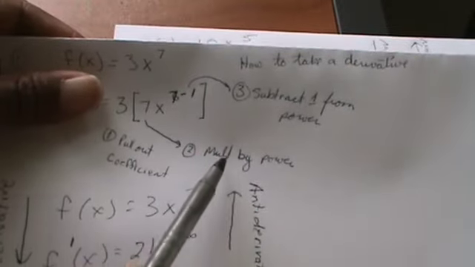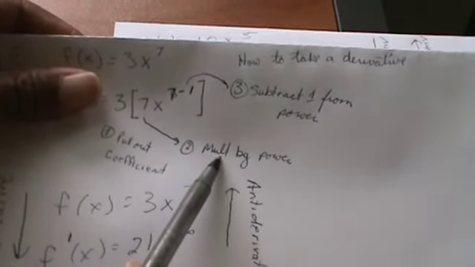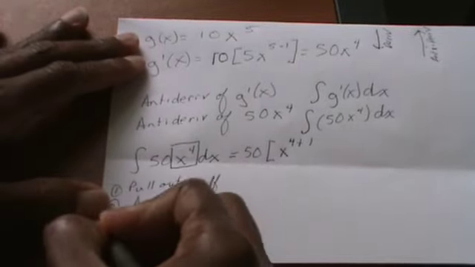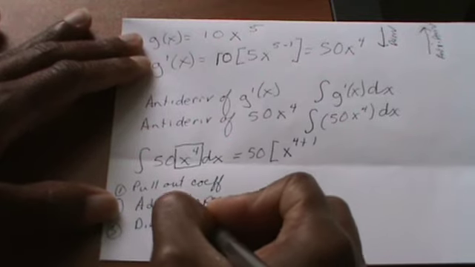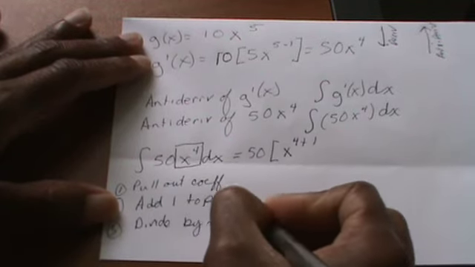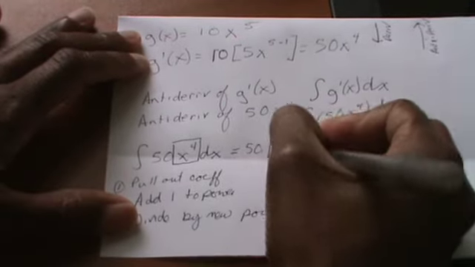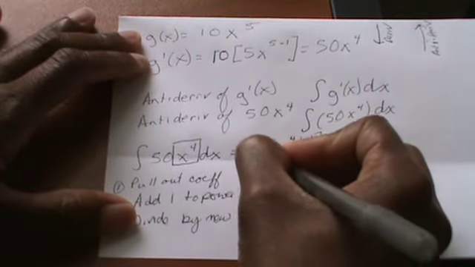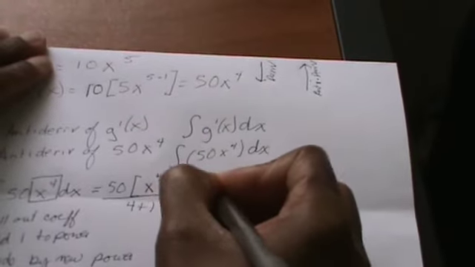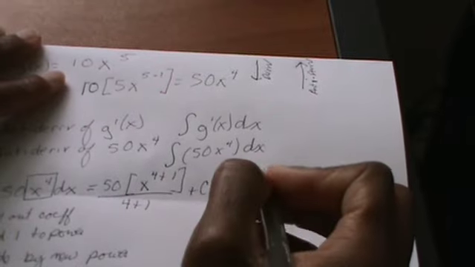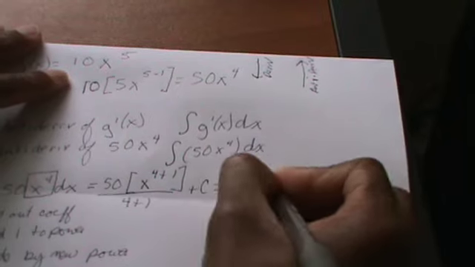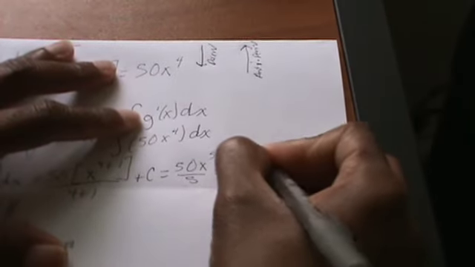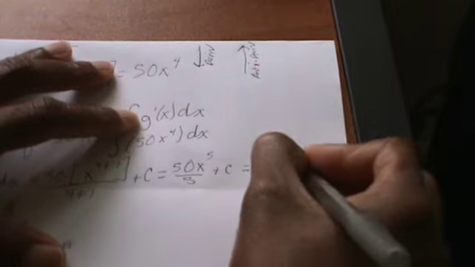And instead of multiplying by the power, I'm going to divide by the new power. So all of that divided by 4 plus 1, like that. All right, plus C, and I promise you I'll tell you what the C comes from, what the C represents, just not now. So 50x to the 5 over 5 plus C, which equals 10x to the 5th plus C.